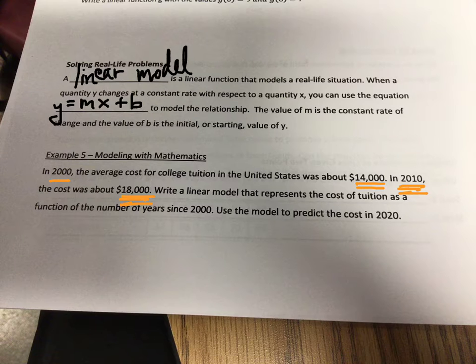My question to you guys is this. If I started tracking this in the year 2000, and I go to the year 2010, how many years have passed? 10. Right. So 10 years have passed. And if I go from 14,000 to 18,000, how much money is that? 4,000. What I want you guys to do for me is take the $4,000 that it increased and divide it by 10.